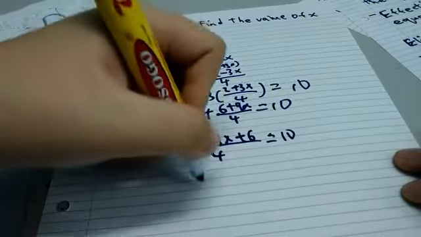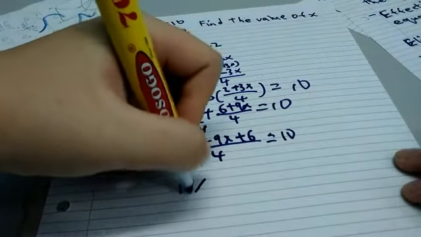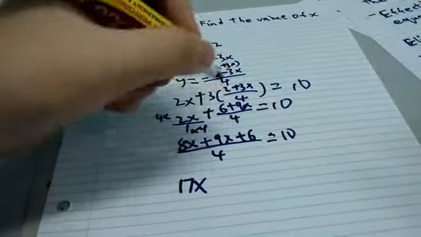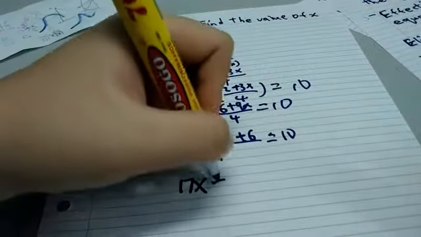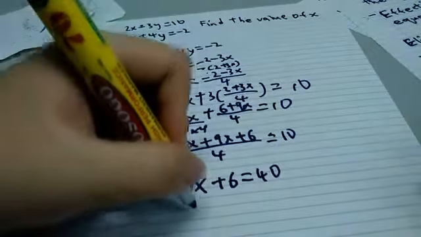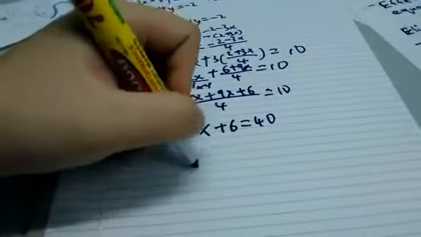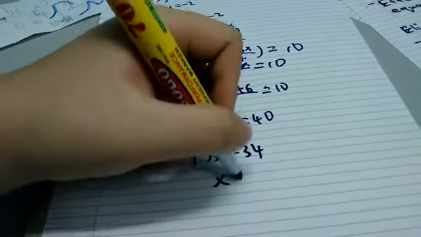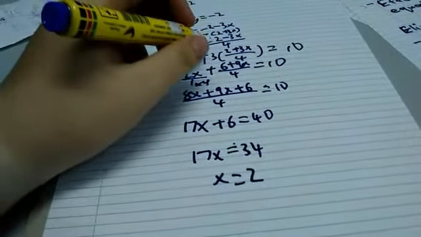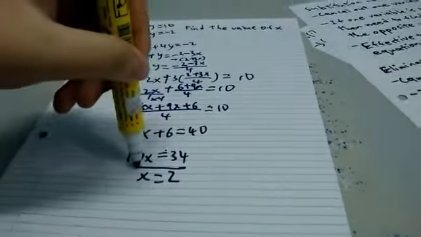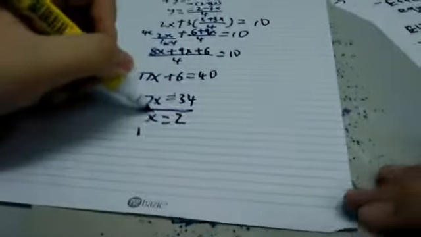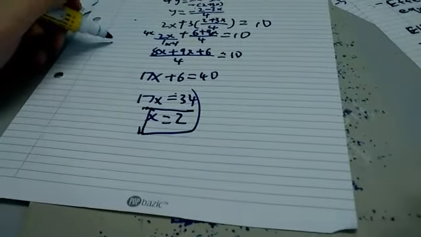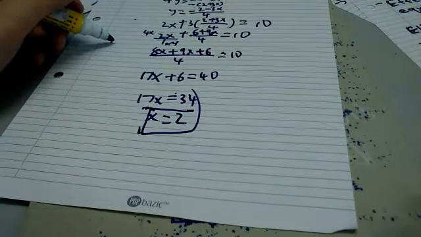Then 17x plus 6 is equal to 40. Then 17x is equal to 34. Then x is equal to 2. And as the question said, I need to find the value of x, and we have found the value of x, so the problem is solved. You don't need to waste time finding the value of y first.